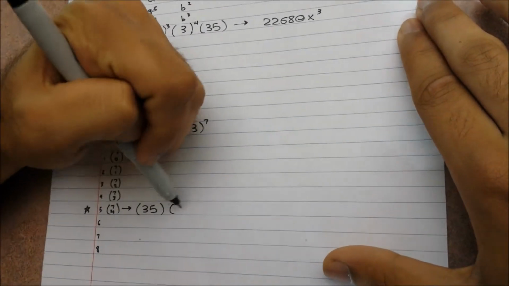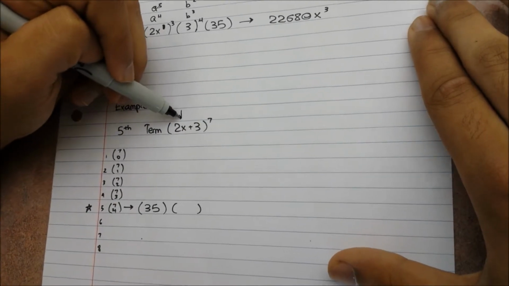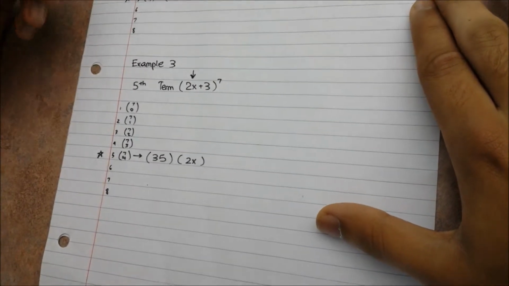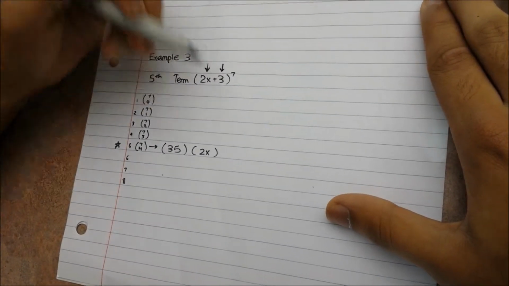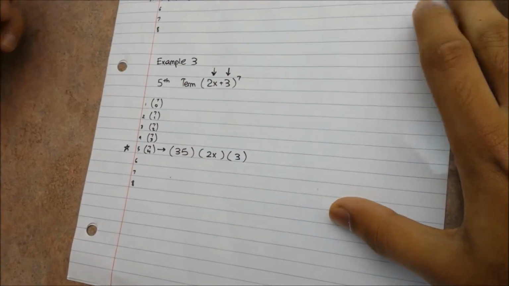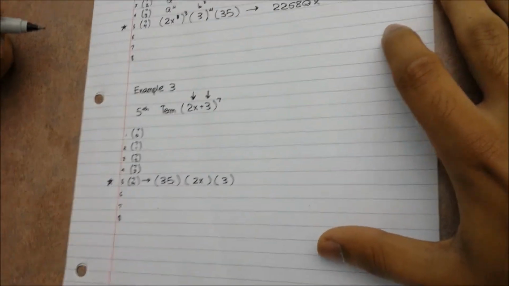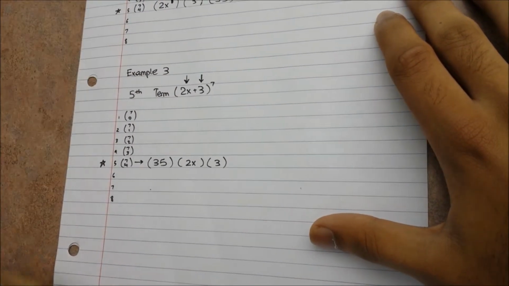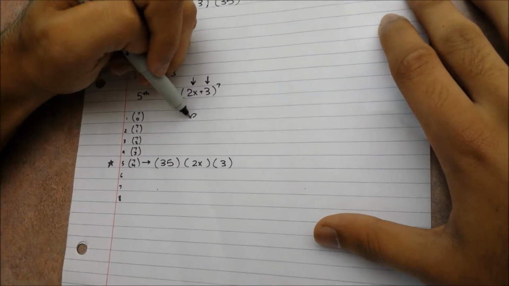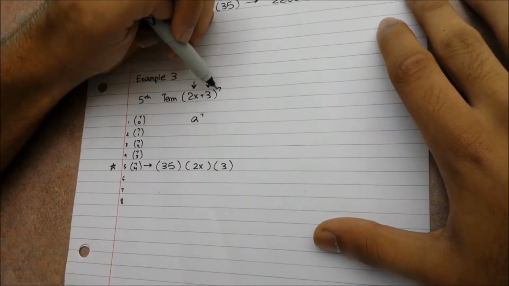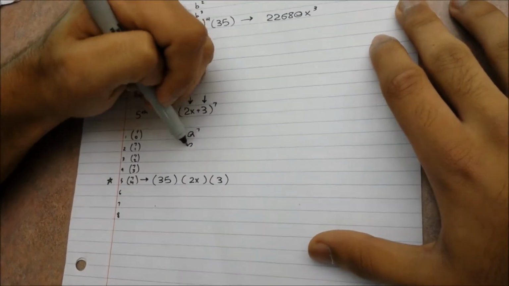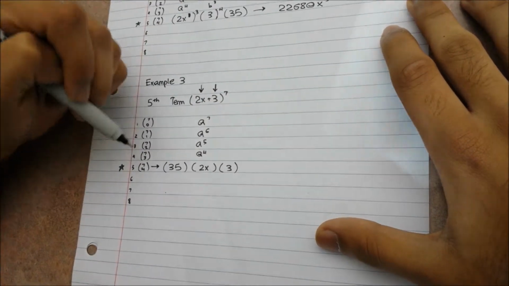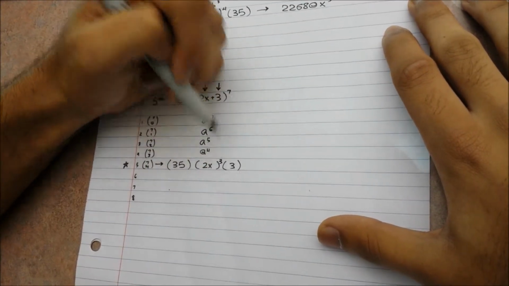And then what comes next in the parentheses is your a, and this is your a, apply it there, and then this is your b, and that goes there. What's left basically is now to find the exponents. And as we know, a decreases while b increases. So for the first term, it would be a to the 7th, because it always starts with the same power, and it decreases by 1 to 6, and then 5, and then 4. And for the one that we're trying to find, the 5th term, it would be 3.